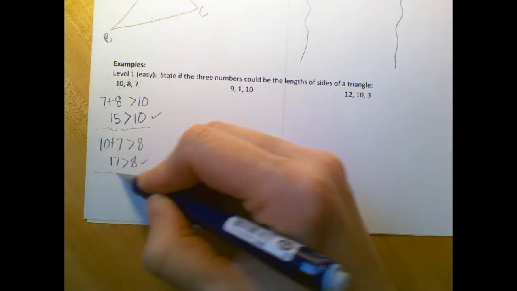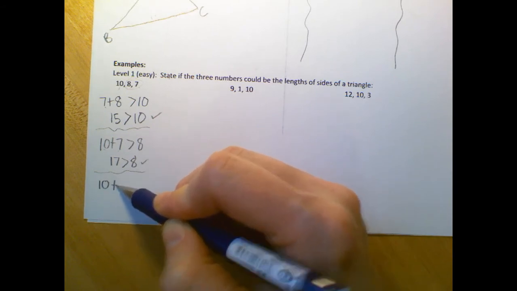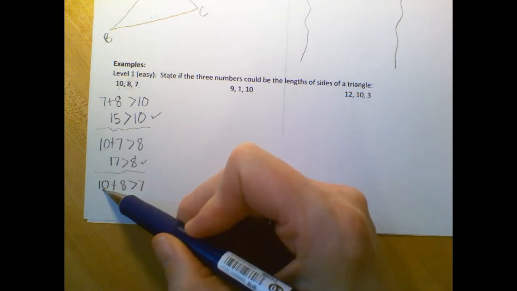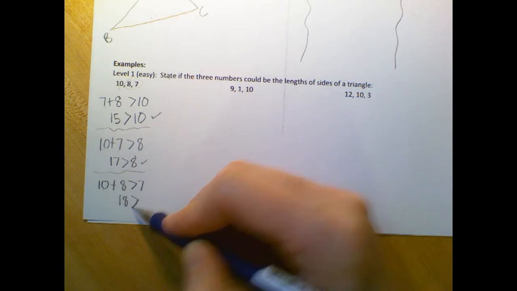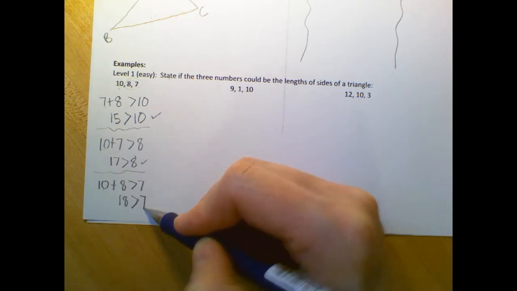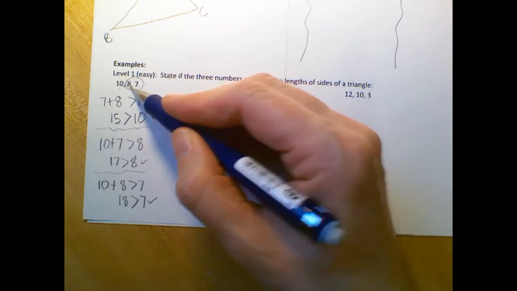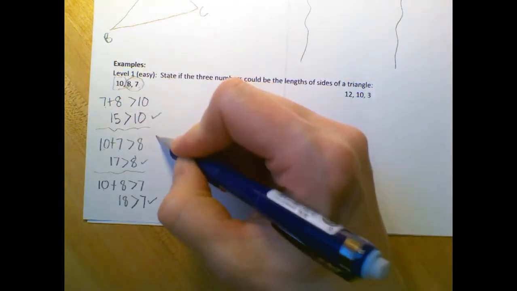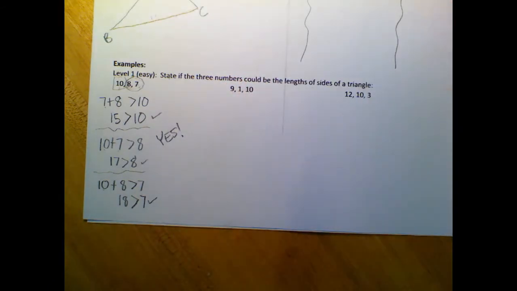Then you could do it a third time: the 10 plus the 8 would have to be greater than 7, which the 10 already is. So adding 8 to it seems silly, which is why I always say check the two shortest sides and see if they're longer than the third side. Anyway, this one is a yes. It totally fulfills the triangle inequality.